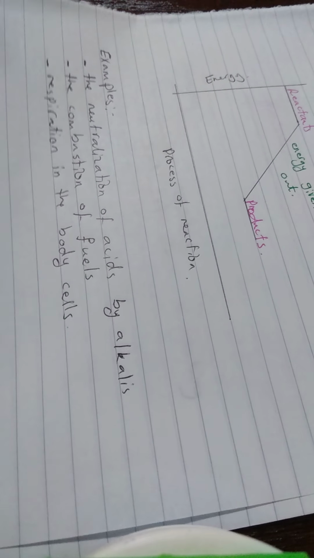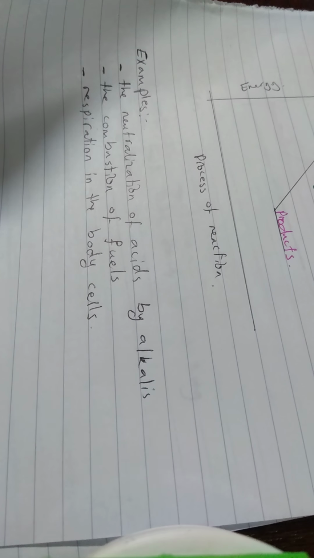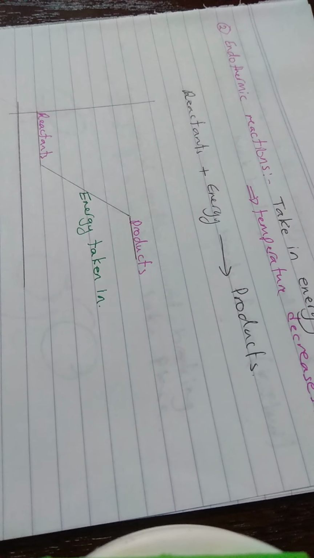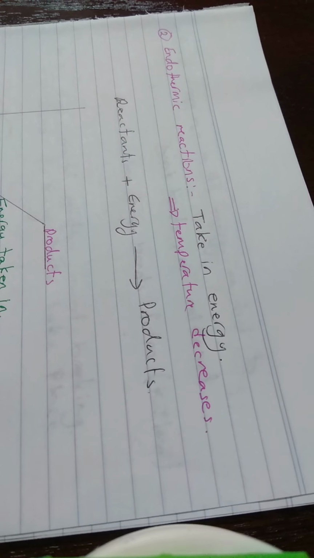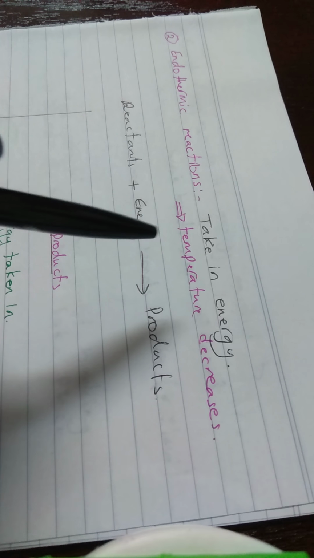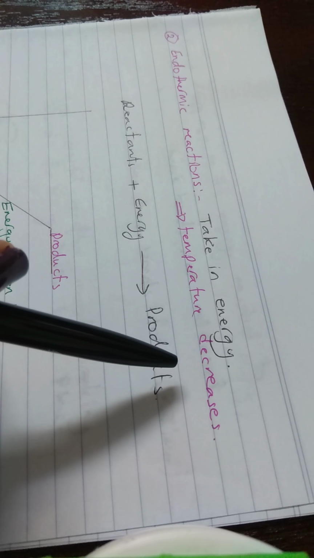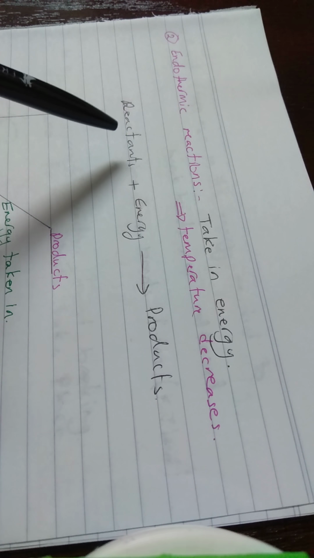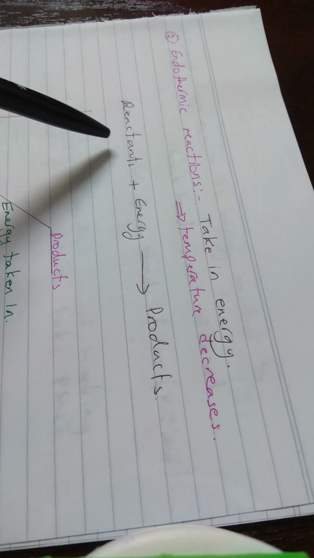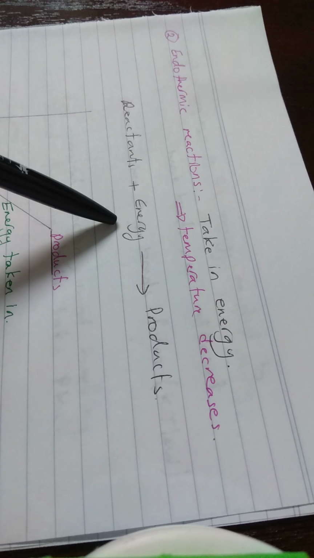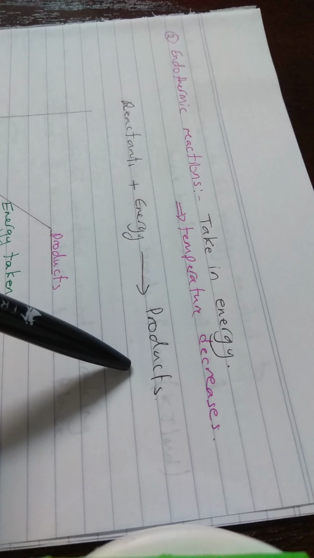The second type of reactions is the endothermic reaction. The endothermic reactions are the opposite. They take in energy. So the temperature in these reactions will decrease. When we write the equation for these reactions, we have to write reactants plus energy and then the products.